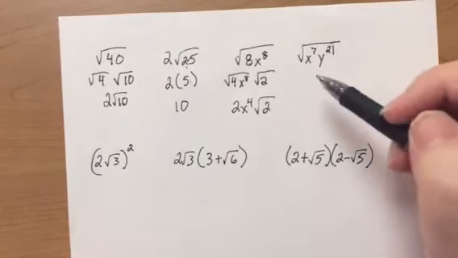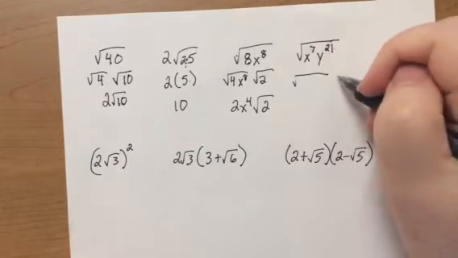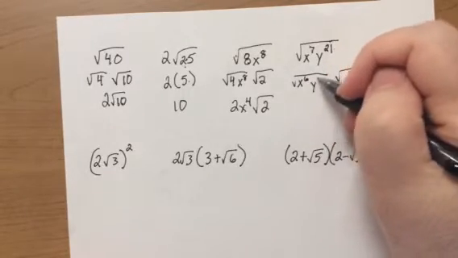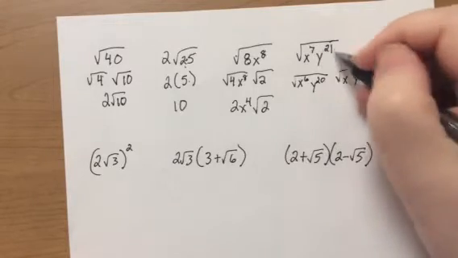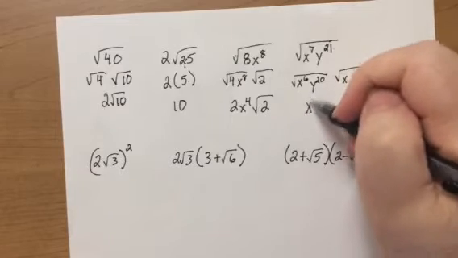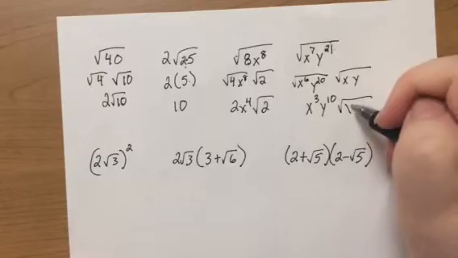Now, 7 and 21, not divisible by 2. So we've got to break it up. So this would be x to the 6th, y to the 20th. And this left over is xy. You just break off one of each to get it to be even. So divide by 2, it's x cubed. Divide by 2, it's y to the 10th. Square root of xy.